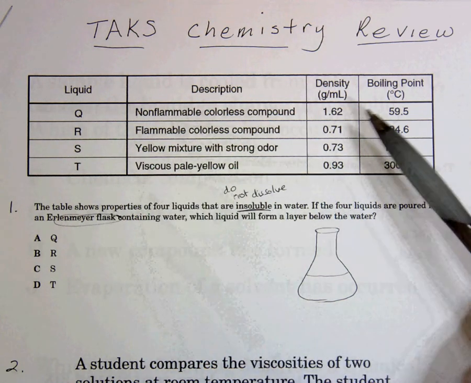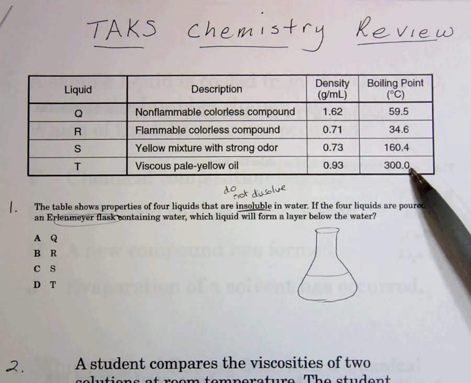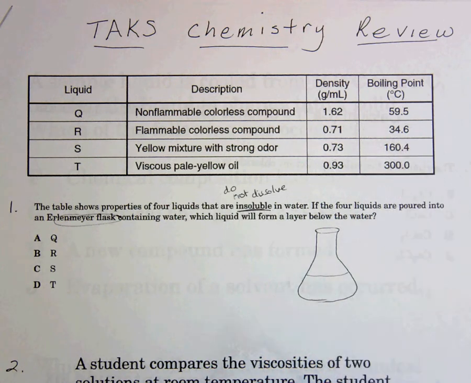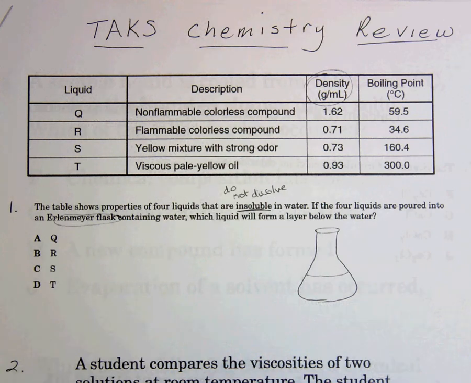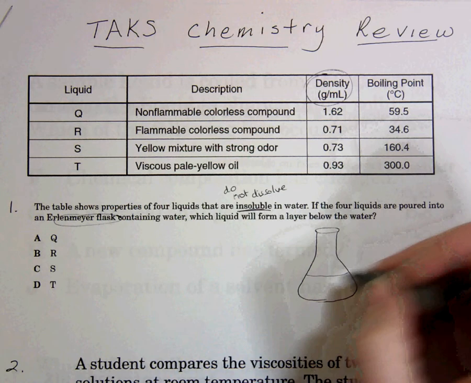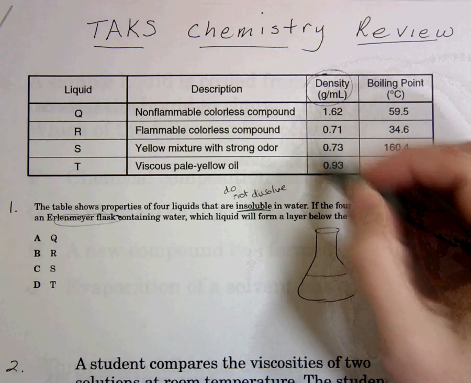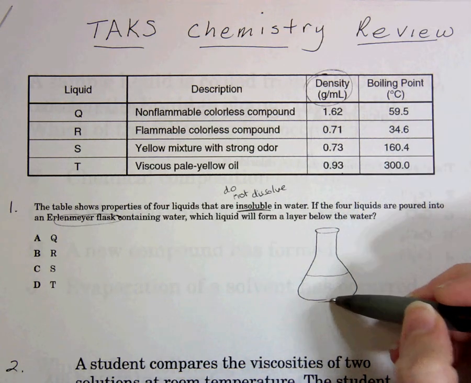So now I look at the other information I have, density and boiling point. Well, only one of these is going to help me know which one's going to sink to the bottom. And what helps me know if it's going to sink or not is density. Something that is more dense will sink to the bottom of another liquid. So if I were to pour all of these in, the one that is the most dense will be at the bottom.